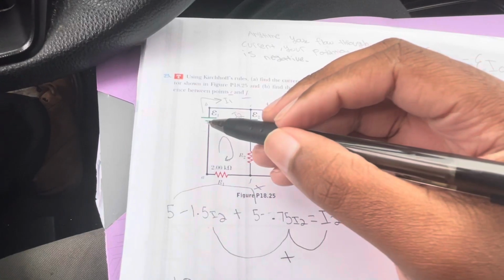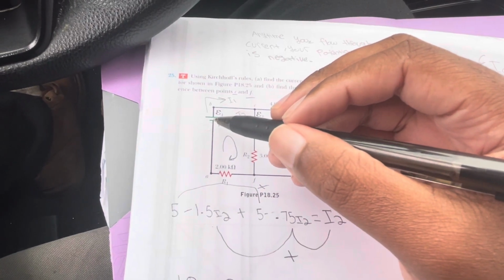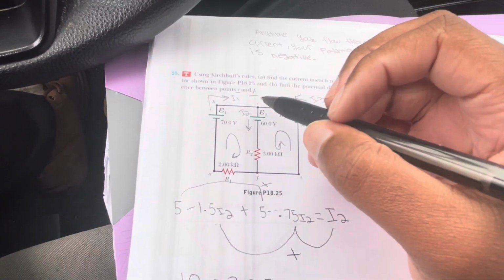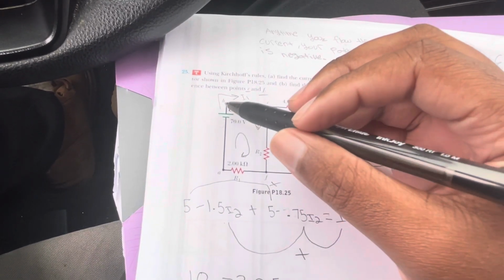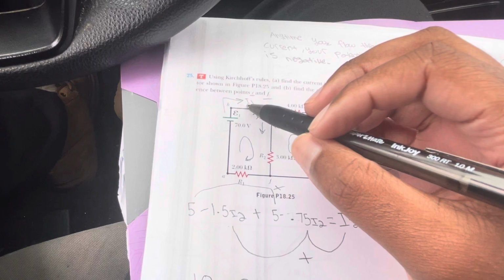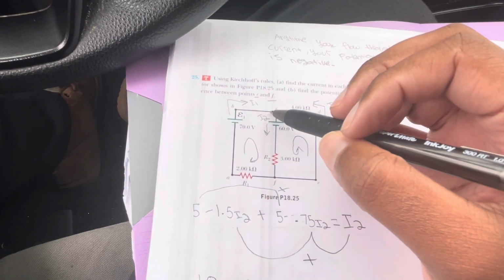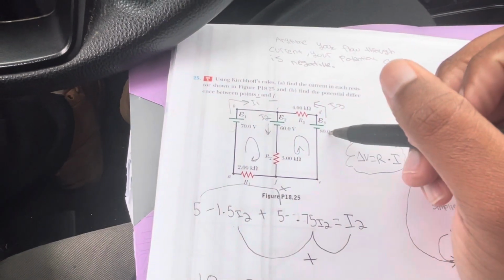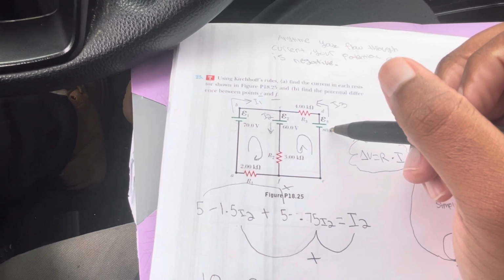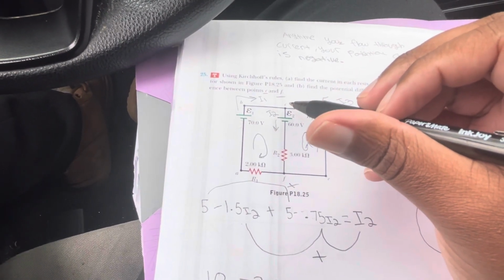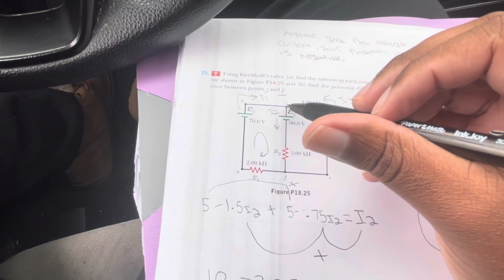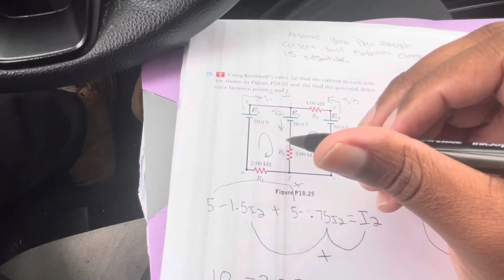But first we need to identify our junction, which is going to be at point E because we have a current we're going to call I1 going in this direction, and we got current I3 that's coming in this direction, and they meet at this point and go out this direction.